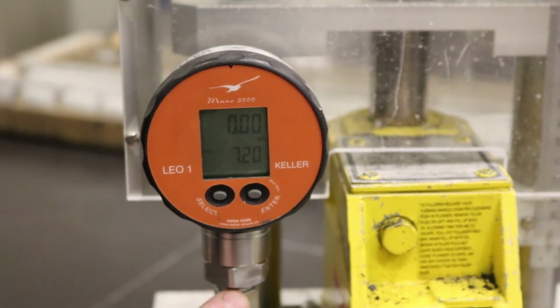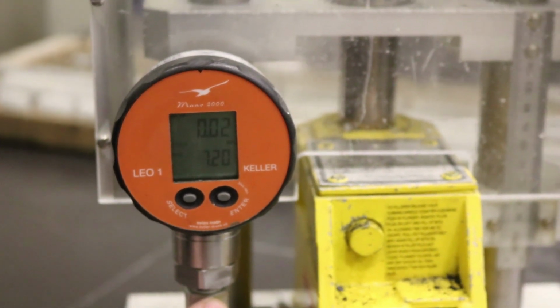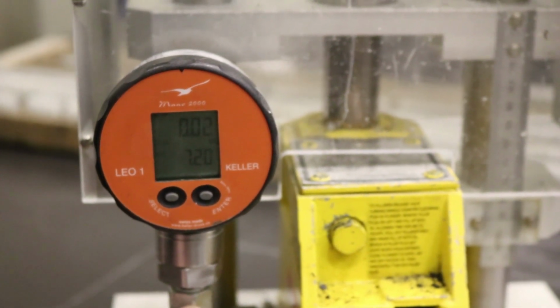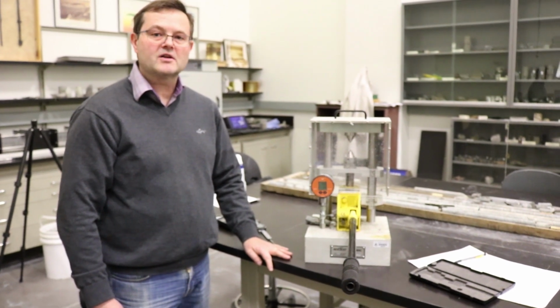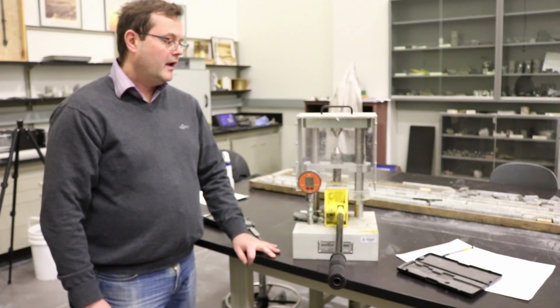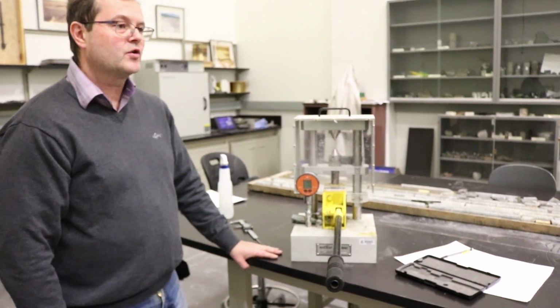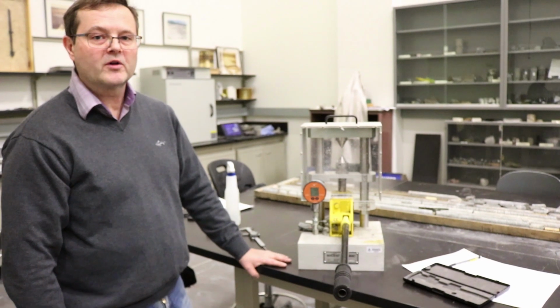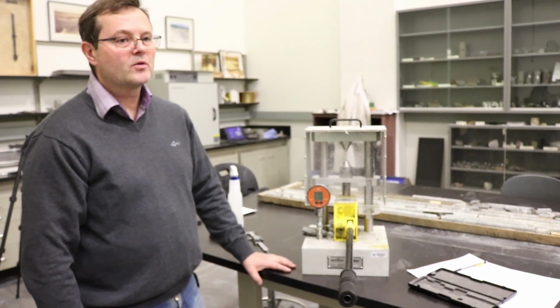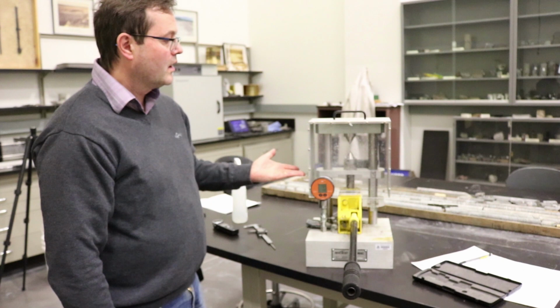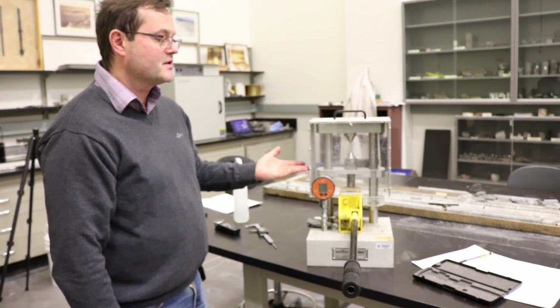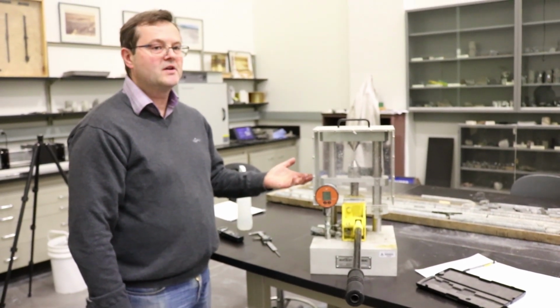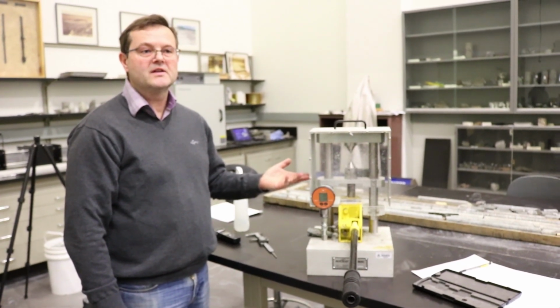The maximum pressure which was obtained during the test is 7.2 megapascals. Now this pressure is going to be used, first of all, to calculate the failure load on the sample, and then we're going to calculate the point load index, and from the point load index we're going to convert this value to the uniaxial compressive strength of the sample.